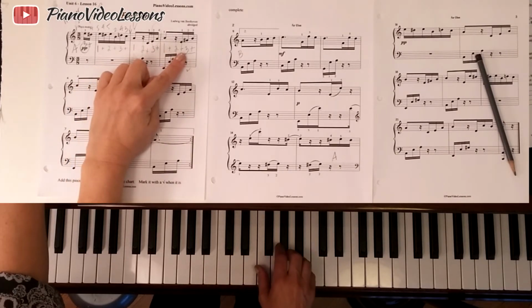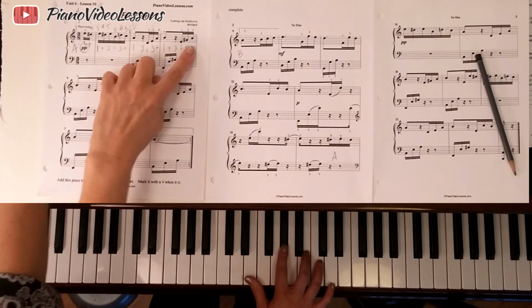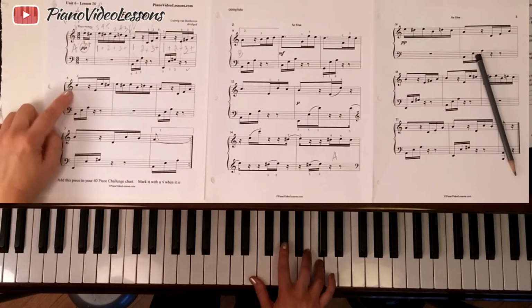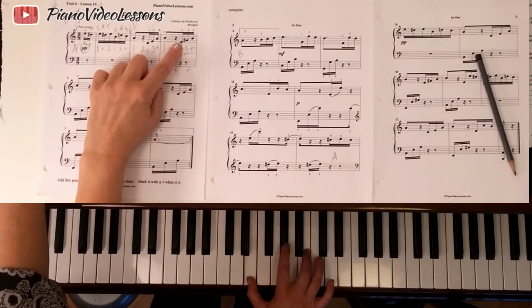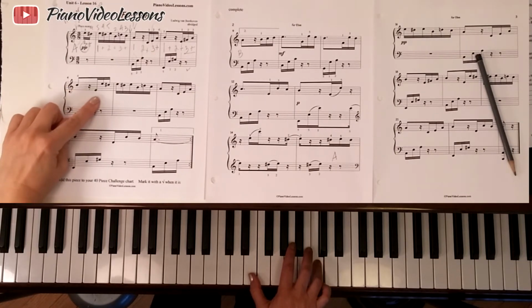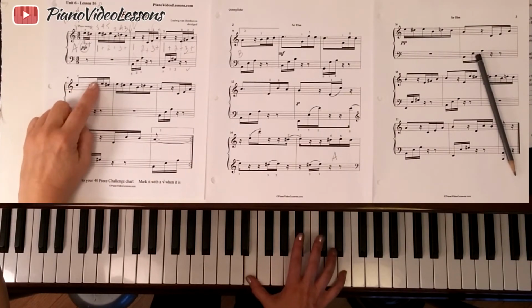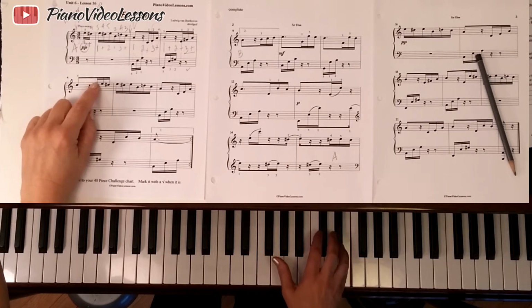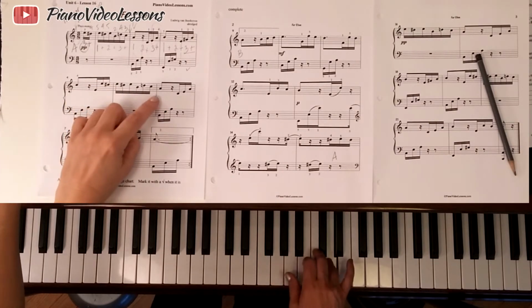And then we're going to have an E major triad, but we're going to play it with fingers 1, 2, and 3 so that we can get higher with this 4. 1, 2, 3, C. So here's E major, E, G sharp, B, and then C. Then we have just one E, and then we play the same motive from the beginning.